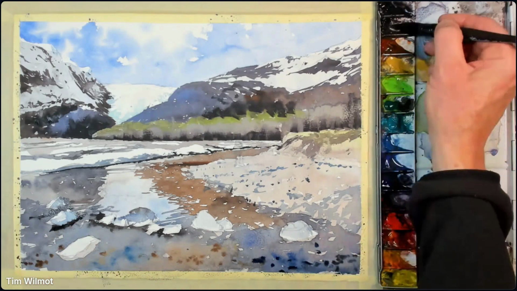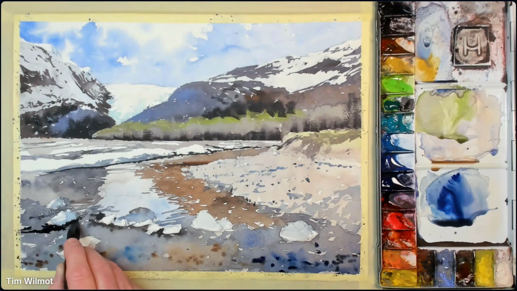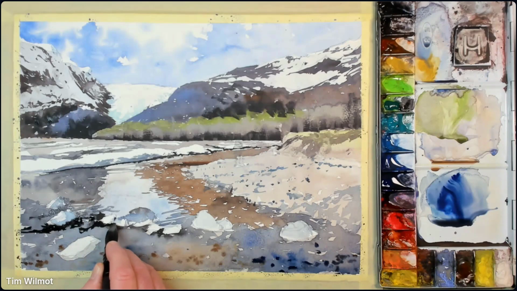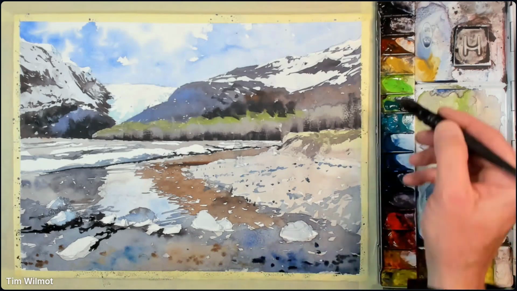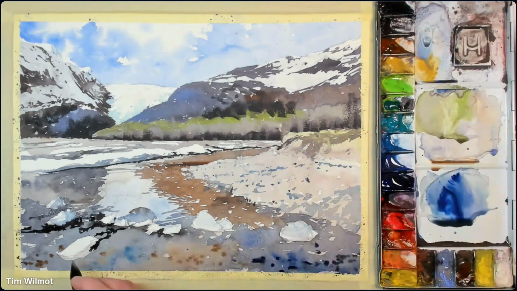Neutral tint, burnt umber. Bit of ultramarine blue.